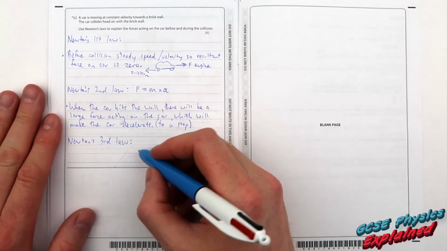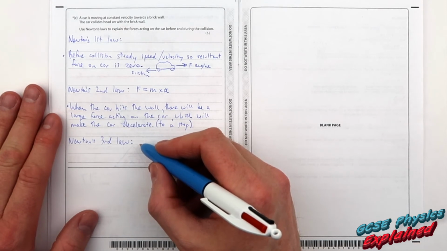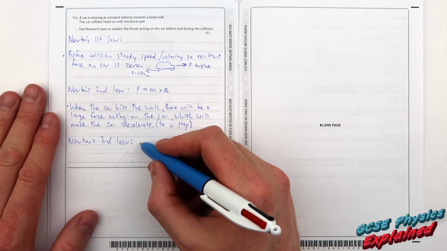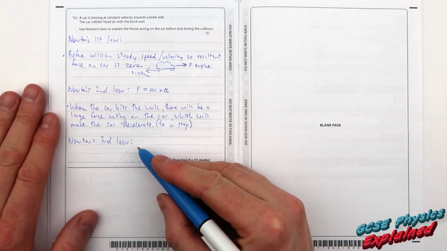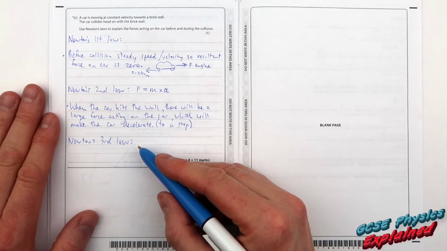Now, with regards to Newton's third law, again, there's many ways of saying it, but basically, Newton's third law is for every action, there's an equal and opposite reaction. So as the car hits the wall, there'll be a big force by the car on the wall, but there'll be an equal sized force, but in the opposite direction, by the wall acting on the car, which will damage the car. It'll make the front of the car crumble.